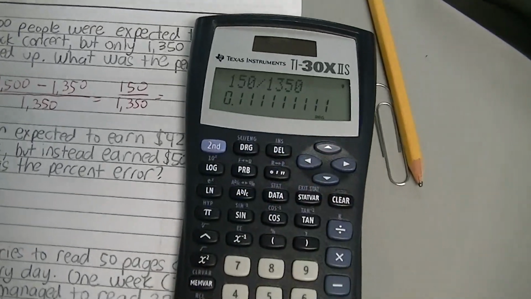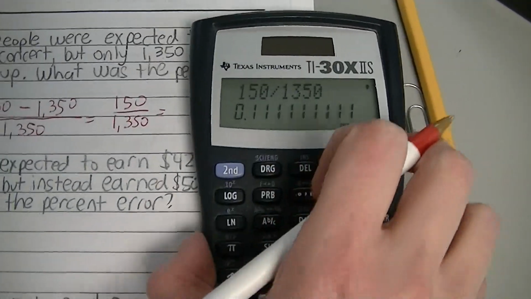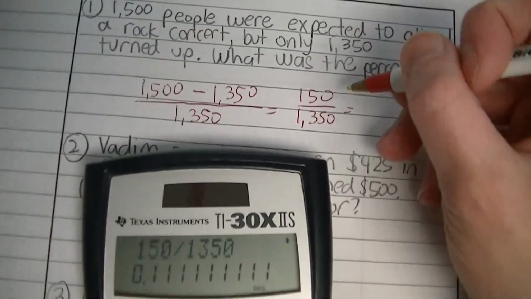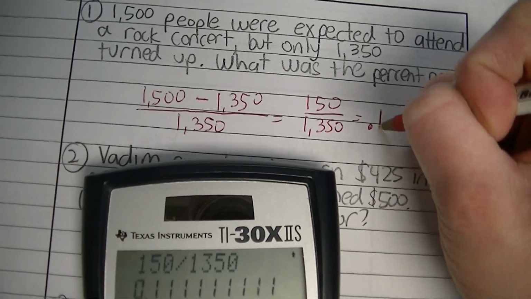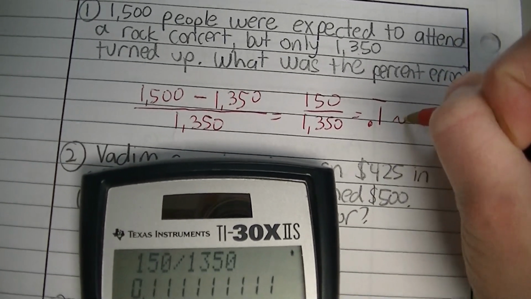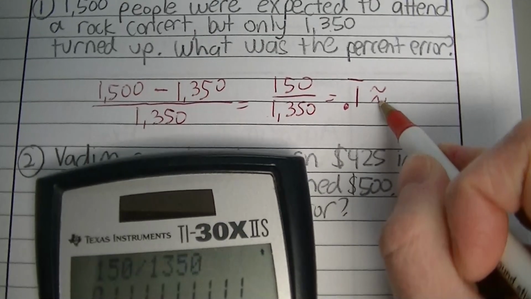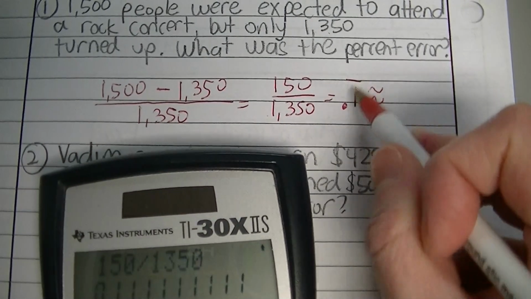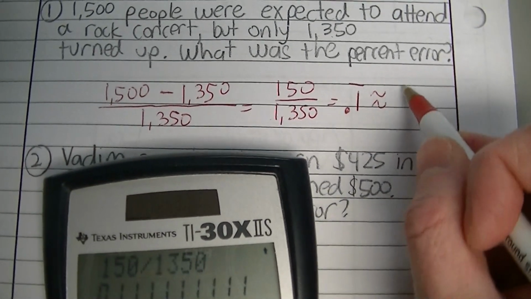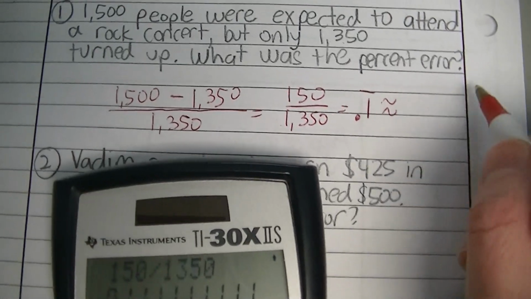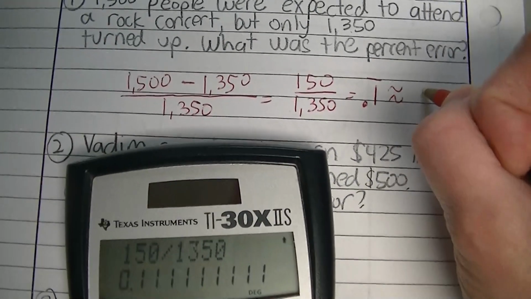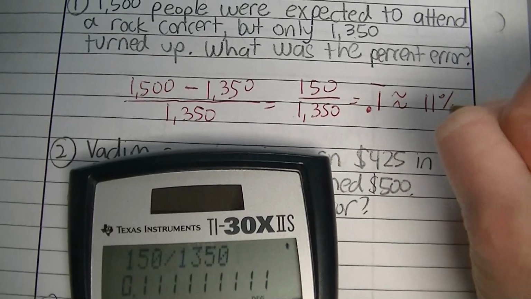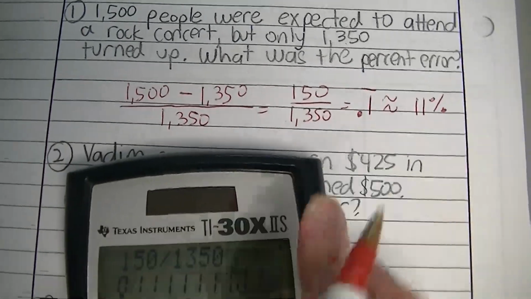I got this. So it's a repeating decimal. So it's going to be 0.1 repeating, which is approximately, see I have to do approximate right here because this is the exact answer, 0.1 repeating, but I can't write that forever. So I would say that's approximately 11%, okay, because I had to round.